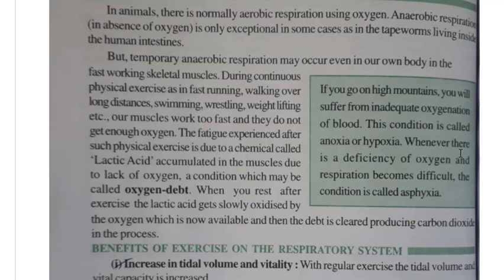If you go through high mountain, you will suffer from inadequate oxygenation of the blood. This condition is called anoxia or hypoxia. So what is anoxia or hypoxia? Whenever we are going on high mountain, we suffer from inadequate oxygen. On higher places, oxygen is not present in sufficient quantity.